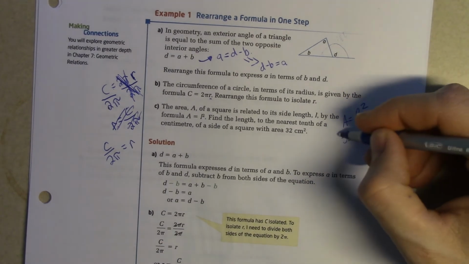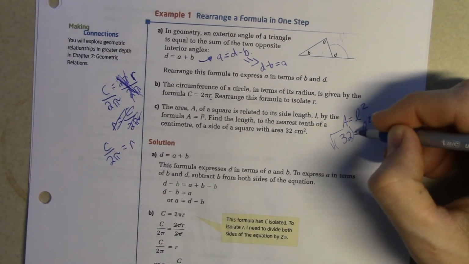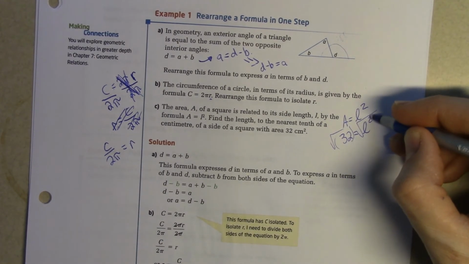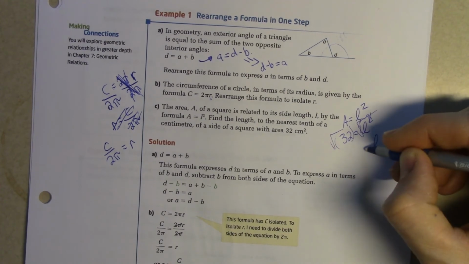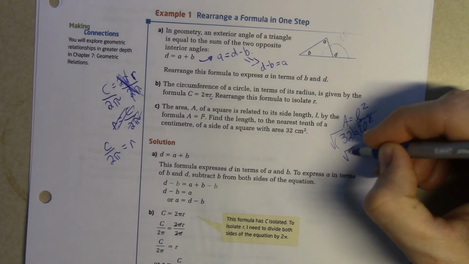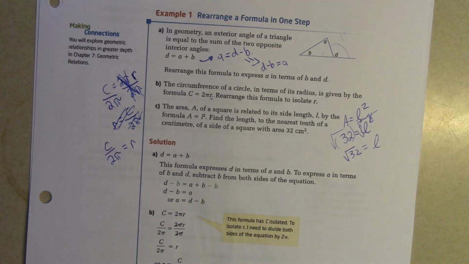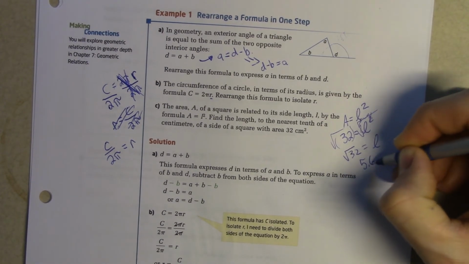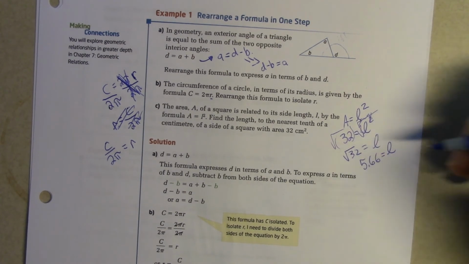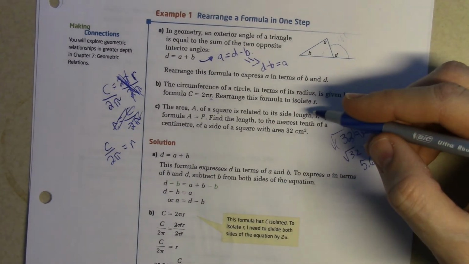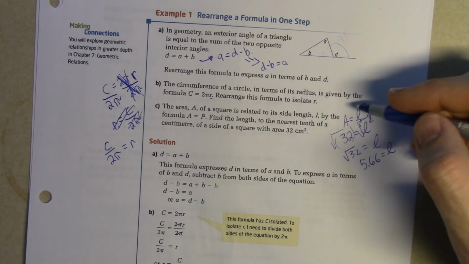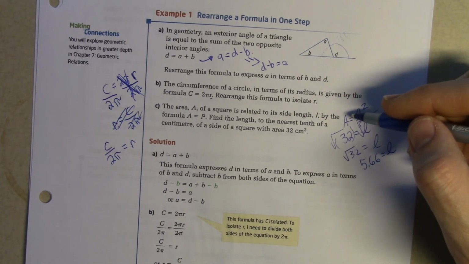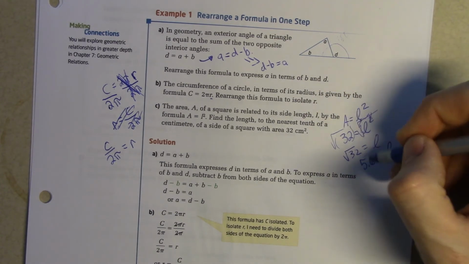Right, because if I take the square root of both sides, the square and the square root cancel, so I'm left with just L equal to the square root of 32. Does it make sense? Yeah. And L is in centimeters.